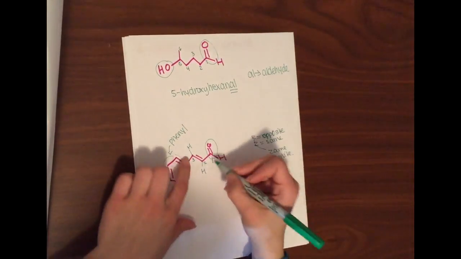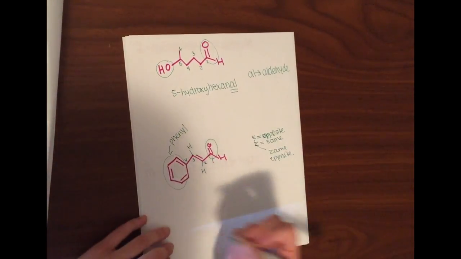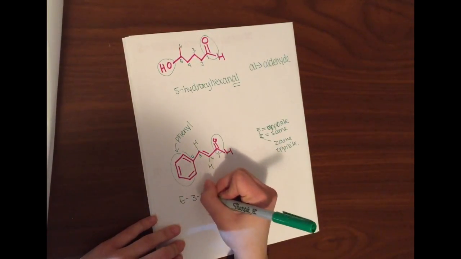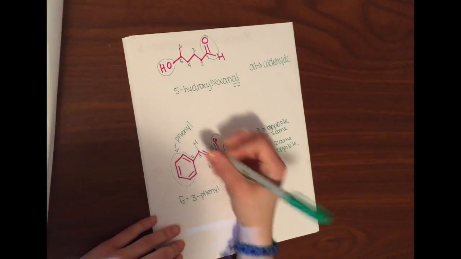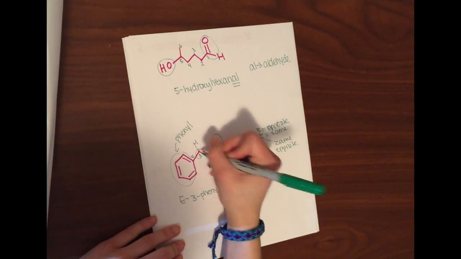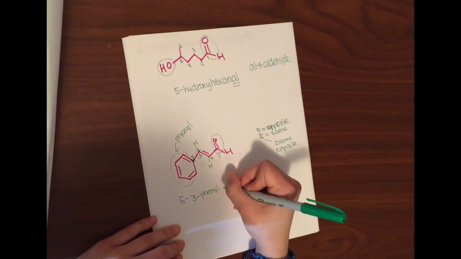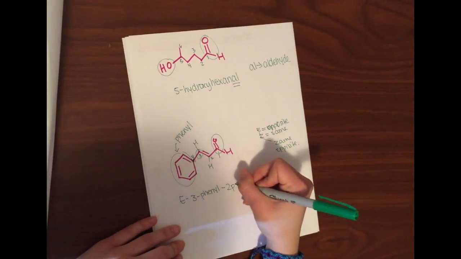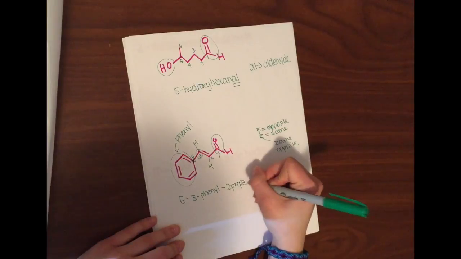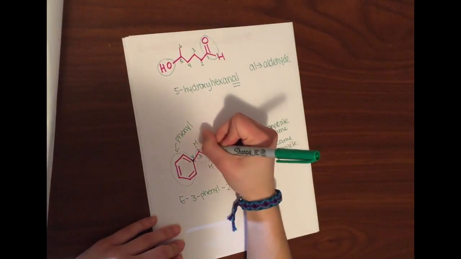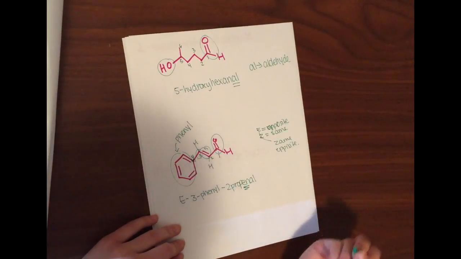So here we see that they're on opposite sides, so we name it E-3-phenyl, because the phenyl group is off the 3rd carbon, and this is where it starts. So 3-phenyl-2-propenal. And the -en in propenal is to indicate that there is a double bond right there.